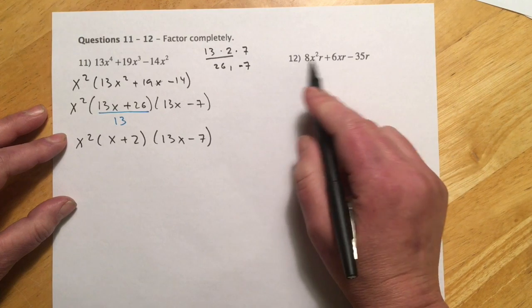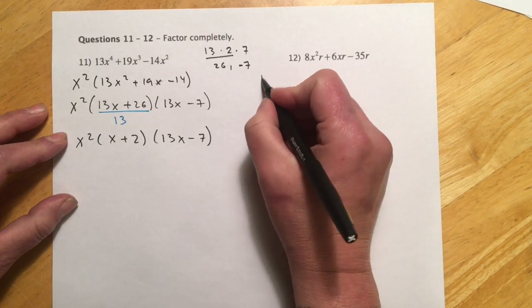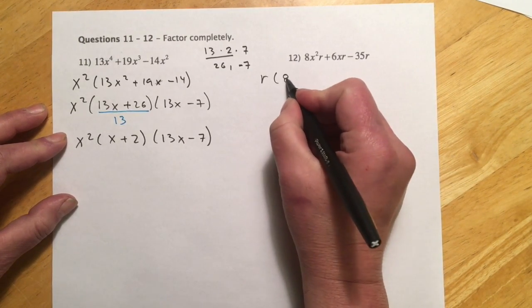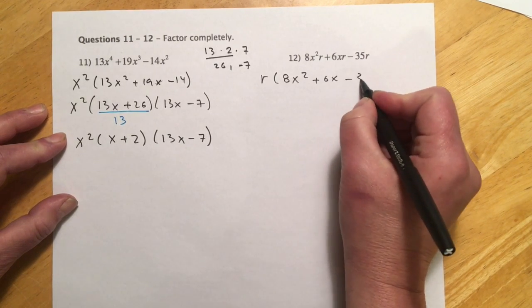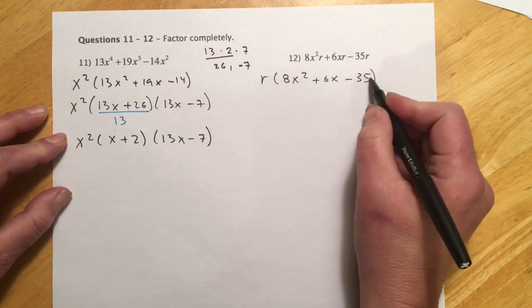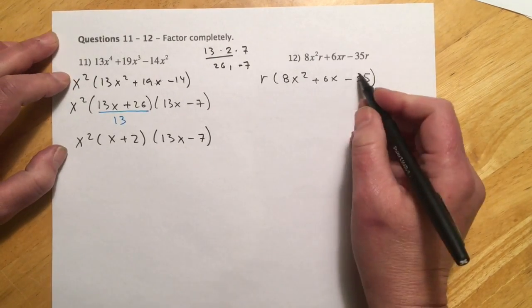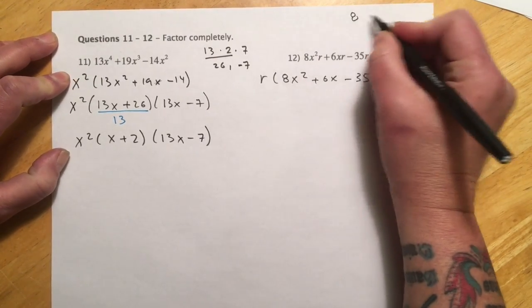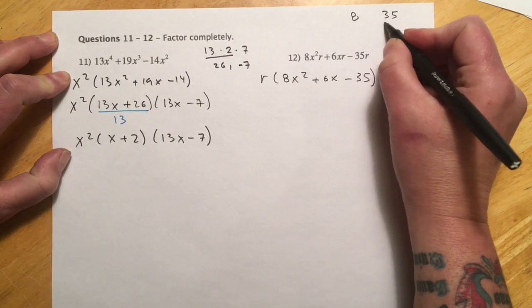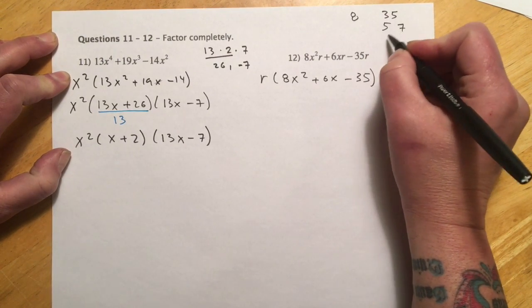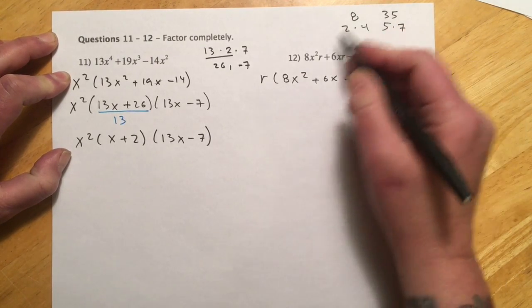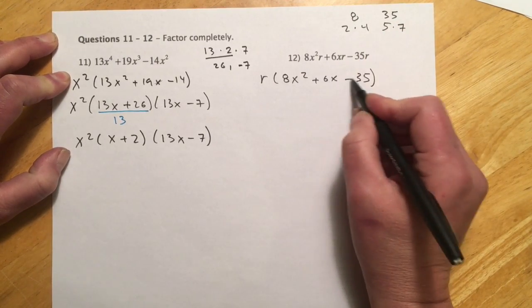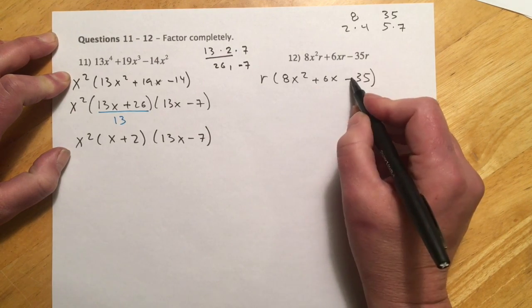5's and 7's, won't play with the 8 and the 6. So we'll just take an r out front. So 8x squared plus 6x minus 35. So 8 times 35, again, kind of a bigger number. So maybe I'd try 35, it's probably just going to be a 5 and a 7. And then 8, maybe I'll try 2 and 4. And I need numbers that are 6 apart because this multiplies to be a negative.